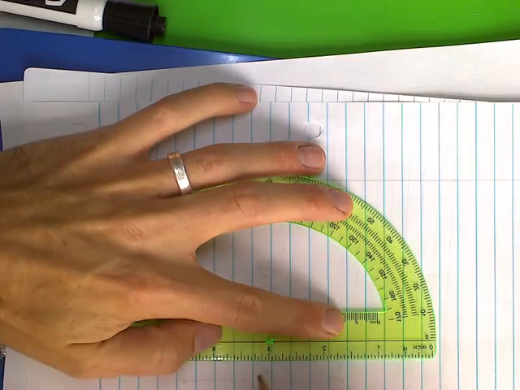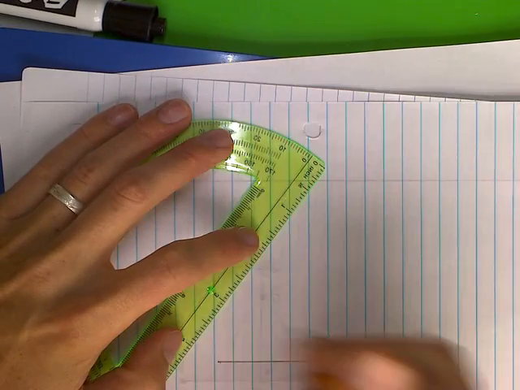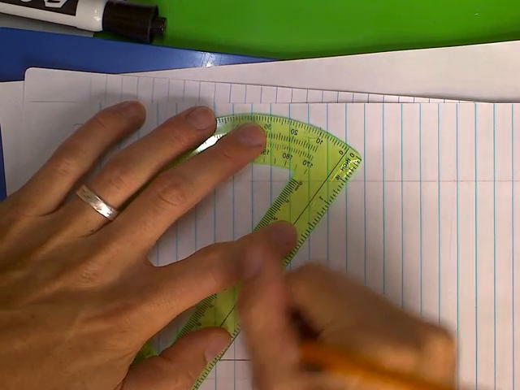So we're copying an angle this time. Of course there has to be an angle to copy, so I'm going to draw an angle. There's a ray. There's another ray.